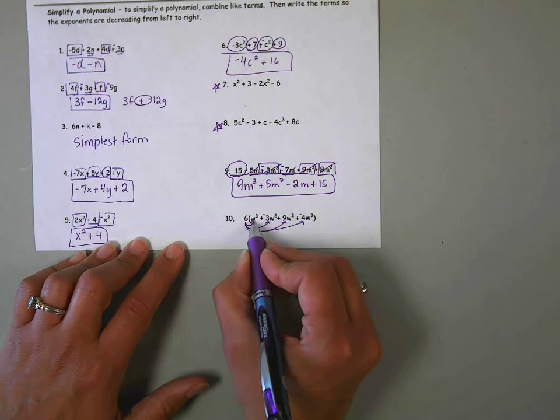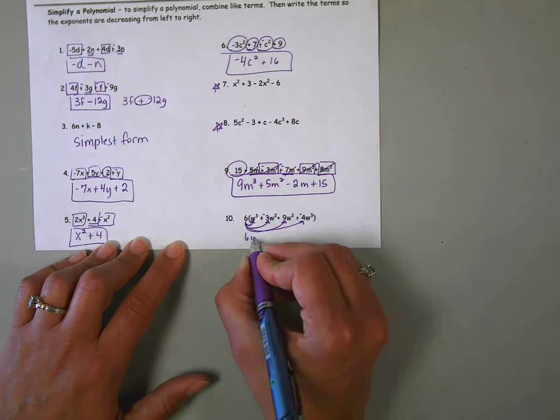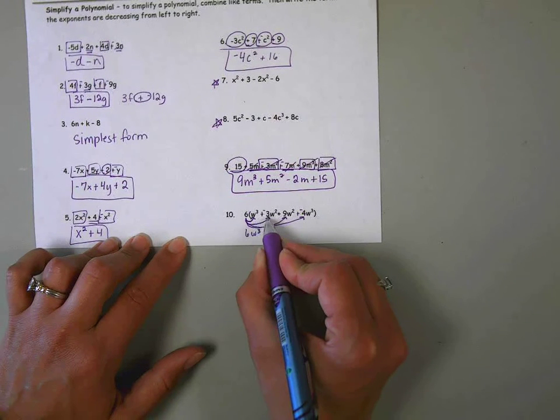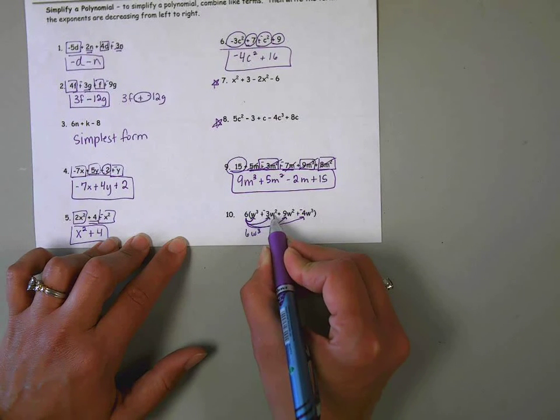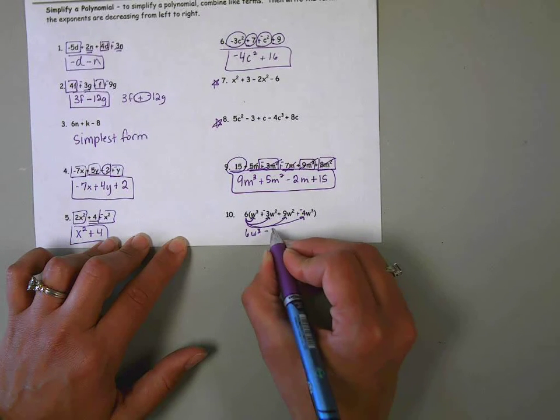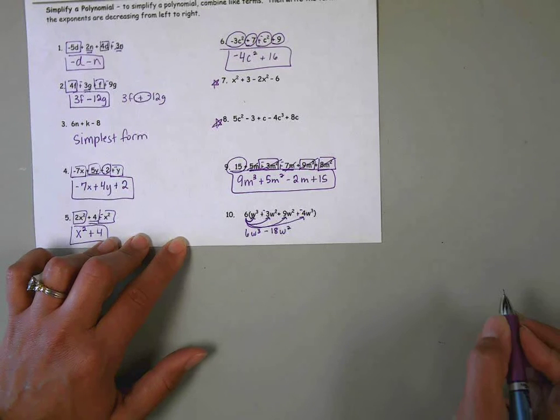So 6 times w cubed is 6w cubed. And 6 times a negative 3w squared is a negative 18w squared.